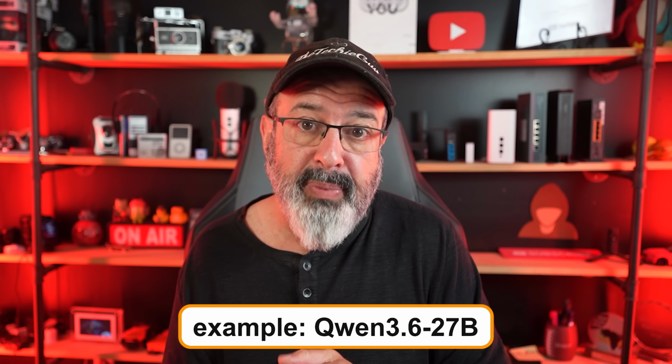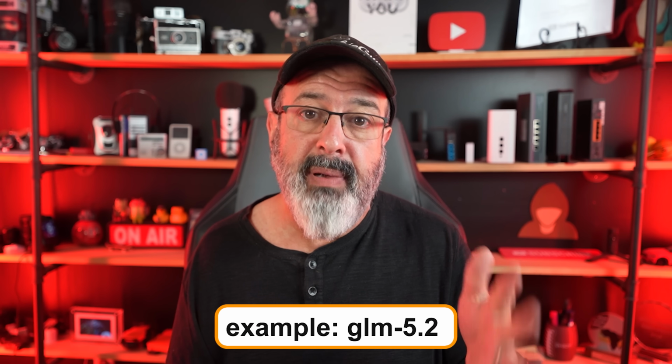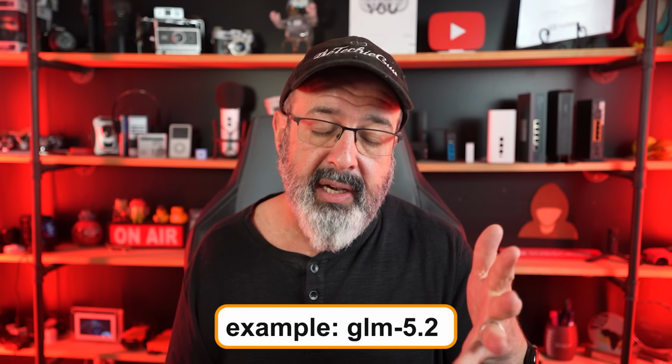A 27 to 35 billion parameter model needs a stronger GPU, it's 32 to 64 gigs of RAM, and a 70 billion parameter model, well, you're going to need multiple graphics cards, you're going to need a stronger CPU, NPU, and at least 128 gigs of RAM. So all this to say that basically if you choose the wrong model for your hardware, it's going to simply become unusable.